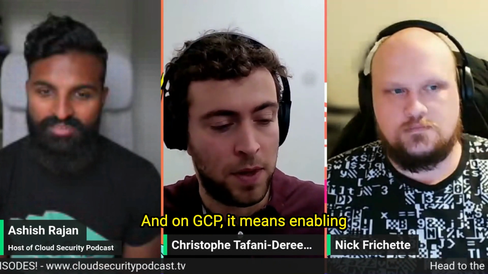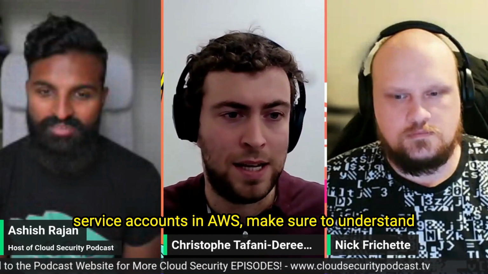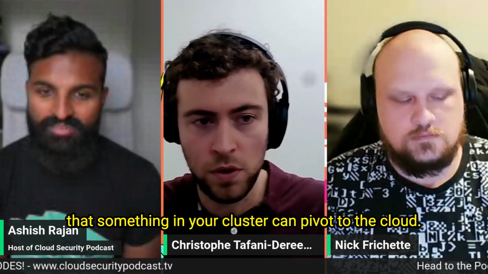3, restrict the pod access to the metadata service. So on AWS, it means blocking it with a network policy. On Azure too, and on GCP, it means enabling workload identity on GKE. And finally, just be careful about whatever is in your cluster that has access to the cloud, for instance, through workload identity or through IAM roles for service accounts in AWS. Make sure to understand that something in your cluster can pivot to the cloud. So you have to understand how these things fit together.